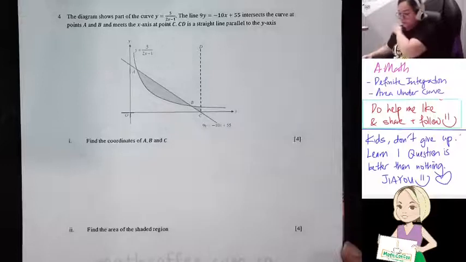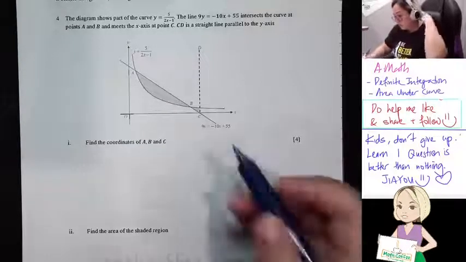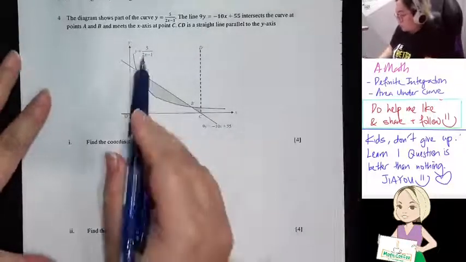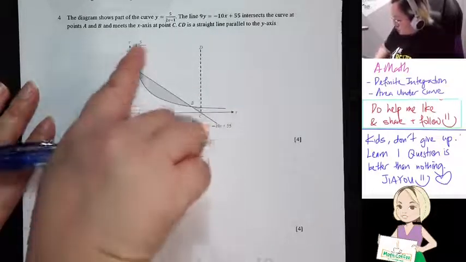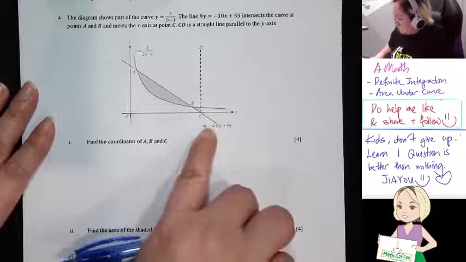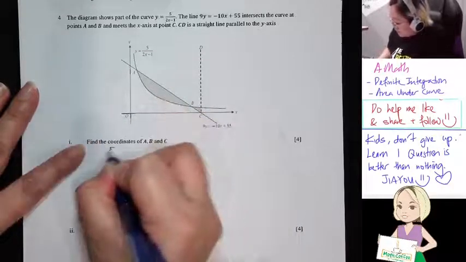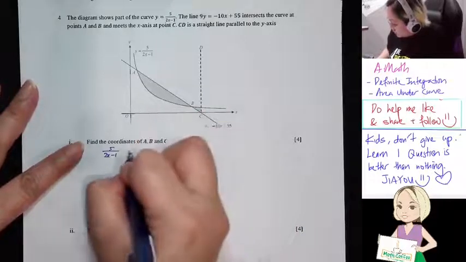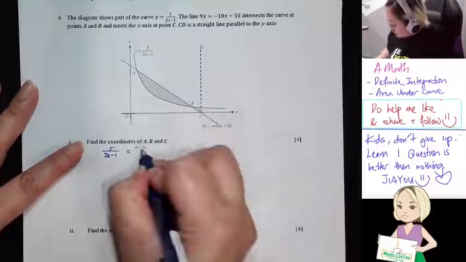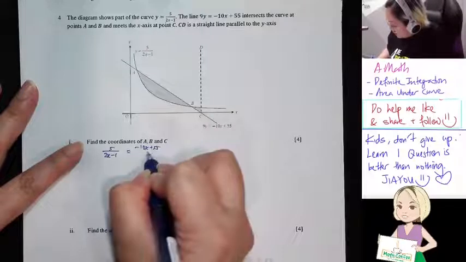Correct. Now let's take a look. I want to solve for A and B, so I need to do simultaneous equations. So this one is 9y, right? So I will say 5 over 2x minus 1 is equal to minus 10x plus 55 divided by 9.